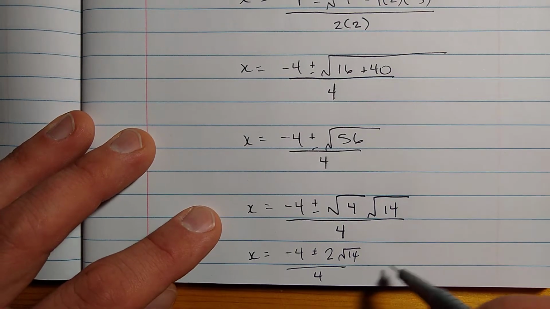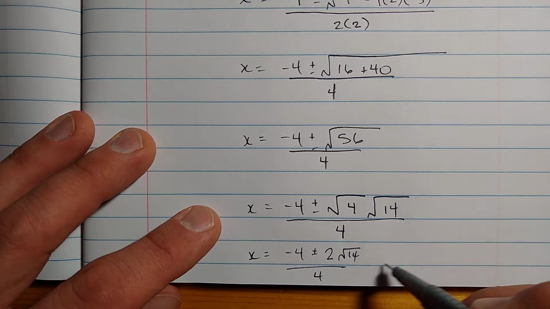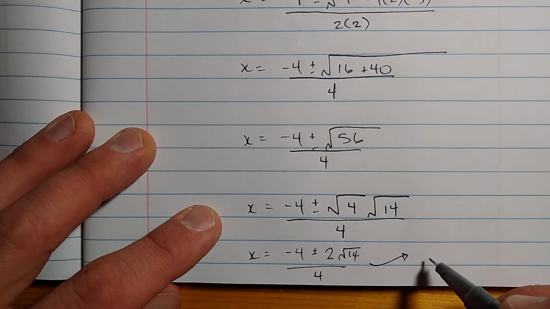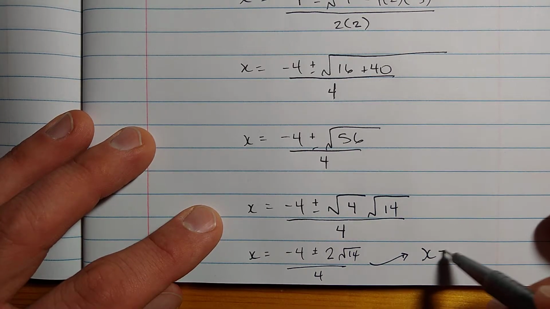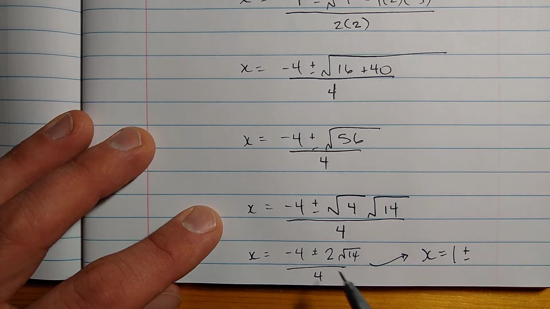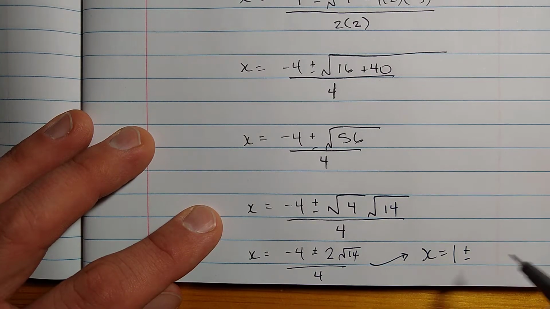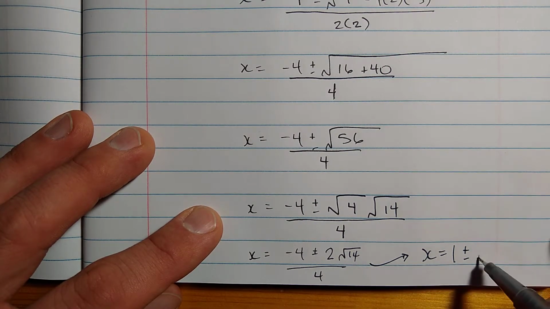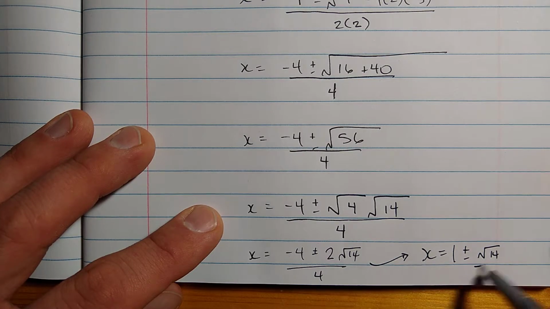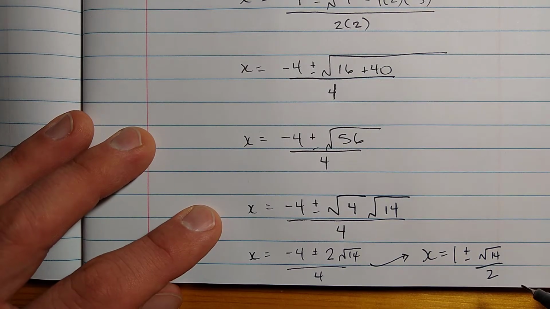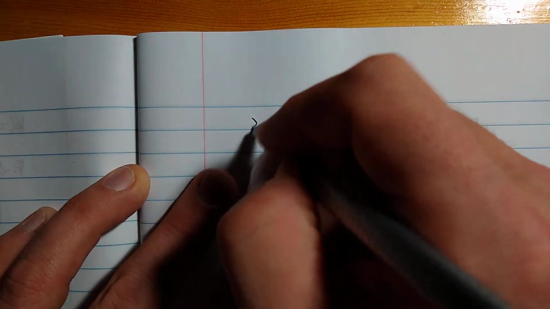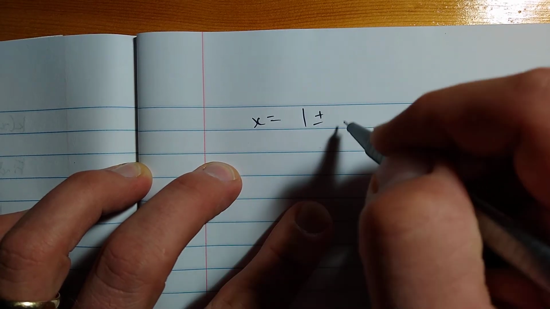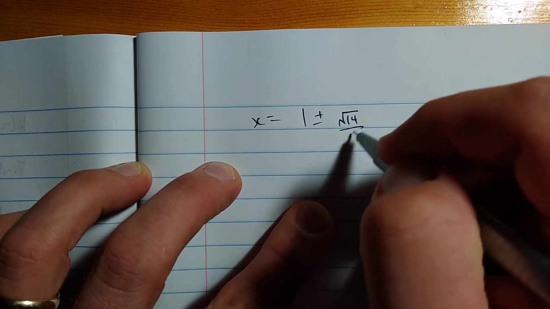I'm really running low on paper here, but I'm going to go to the next page in just a second. To simplify this, negative 4 over positive 4 is negative 1, so x equals negative 1 plus or minus, and then 2 over the 4 is 1/2. So I'm still going to have root 14 all over 2, or I could write 1/2 times root 14. Okay, negative 1 plus or minus root 14 over 2. Let's finish this off. I'll rewrite that. Negative 1 plus or minus root 14 over 2.